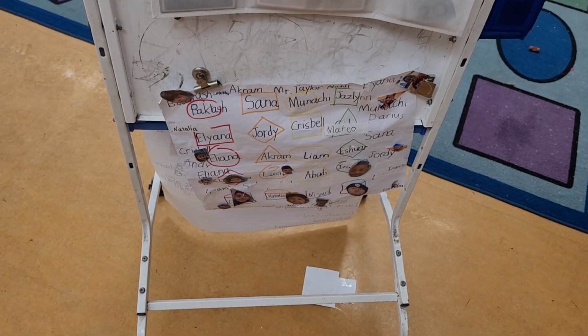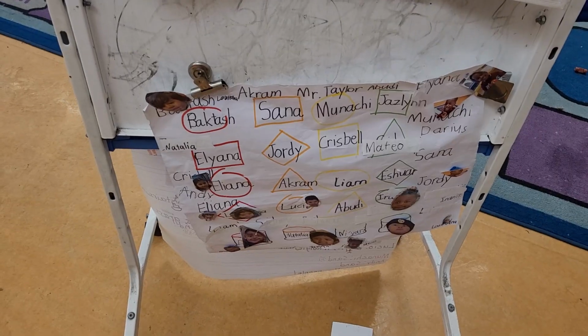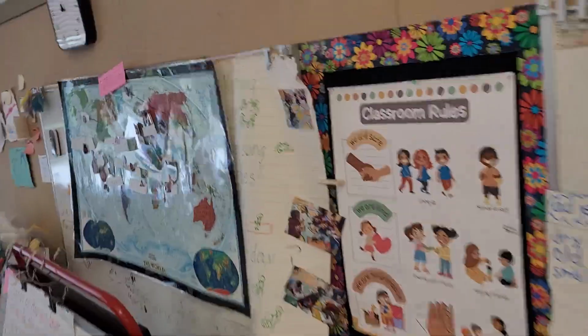Seating chart on the carpet. They did have all their pictures there, but they've mostly learned where they sit at this point, so we've been moving their pictures.